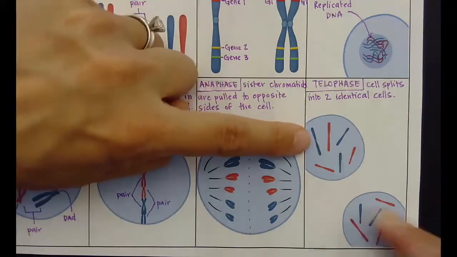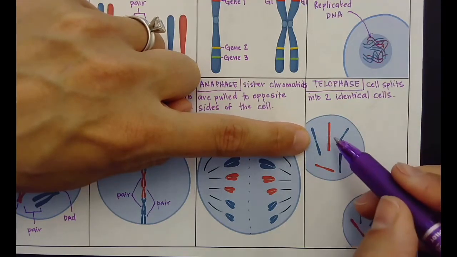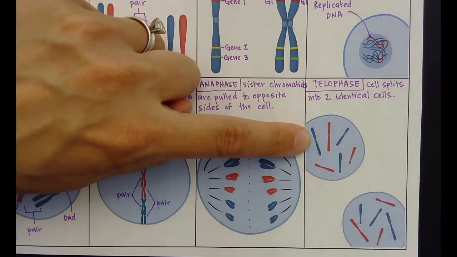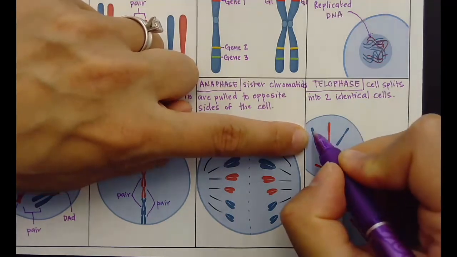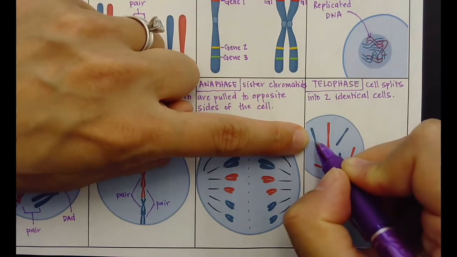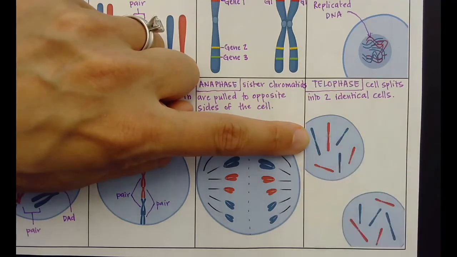So we've got one cell here and one cell here, and they have the same number of chromosomes. They have the same versions of chromosomes, and they've got 2 copies, one from mom and one from dad, of each of those chromosomes that make up a pair.